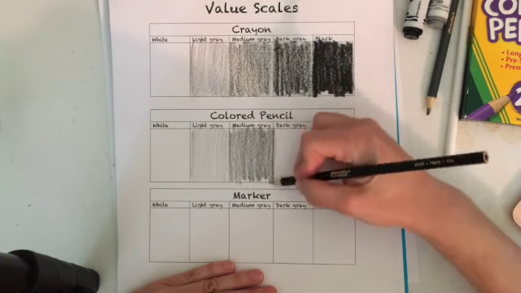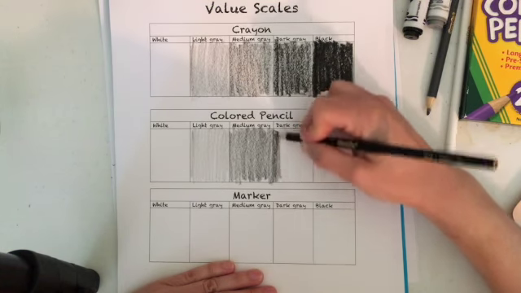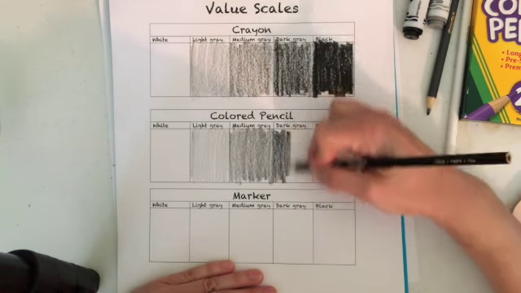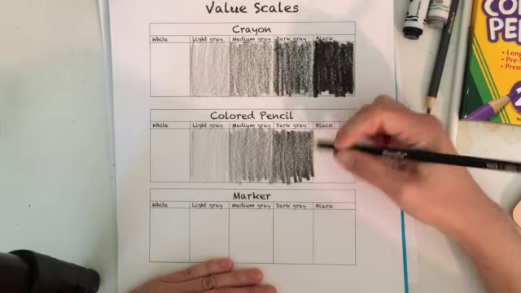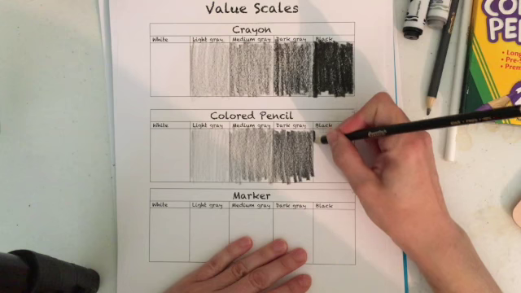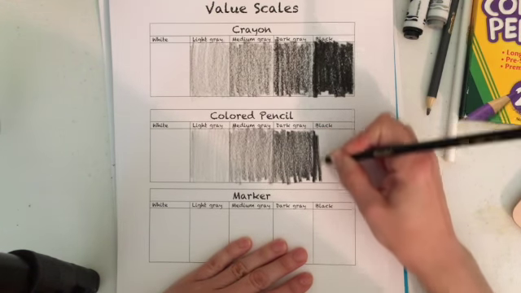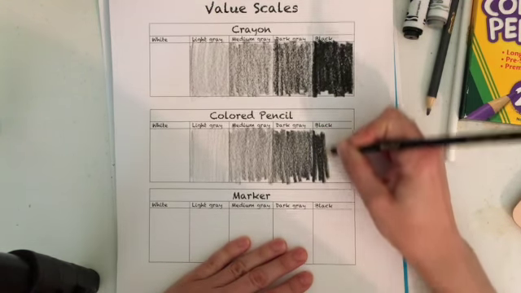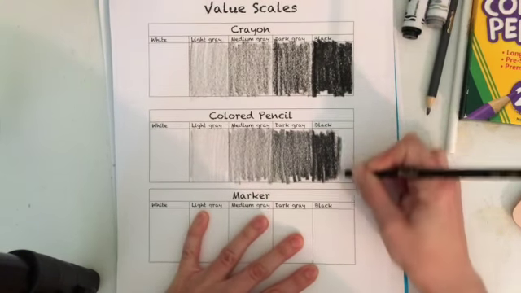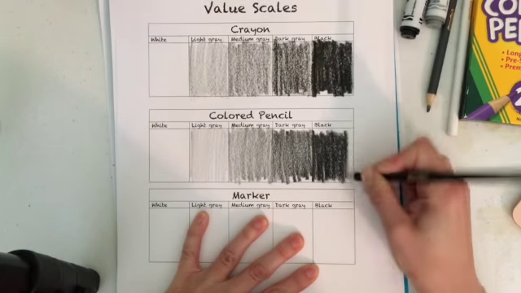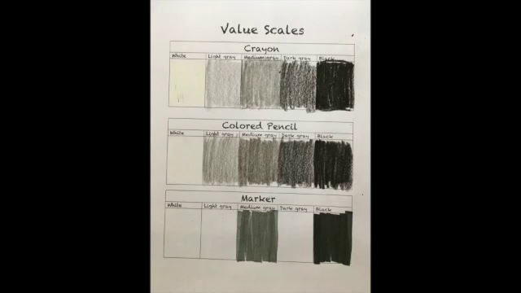Darker gray, or that's a medium gray. And then for my dark gray, I'm going to press down even harder on my pencil so that it can get darker. And then finally, I'm going to press down really hard with this black colored pencil so I can get a black color with my pencil. And here's my value scale.